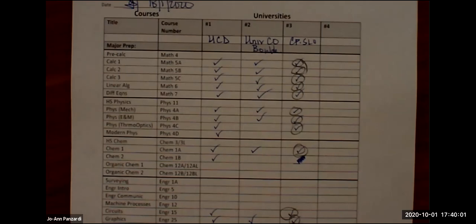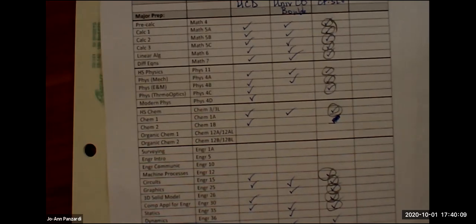Okay, the next thing we're gonna do is, now I'm going back to my module.